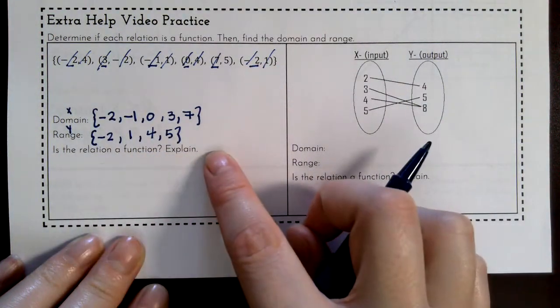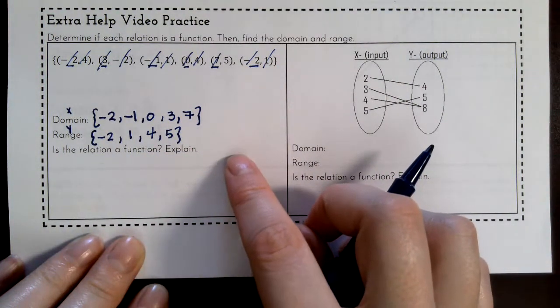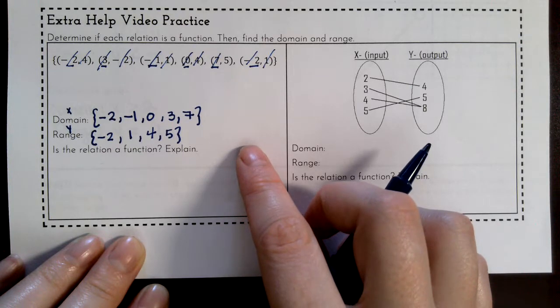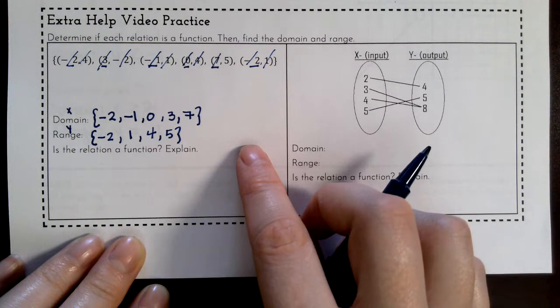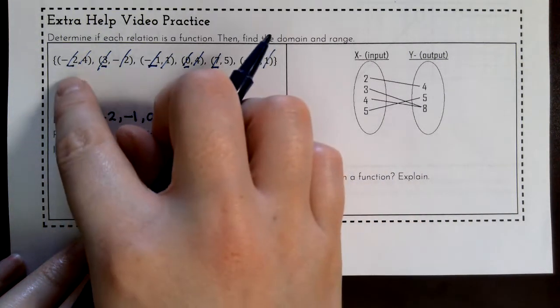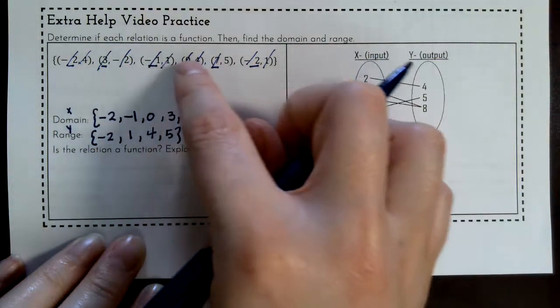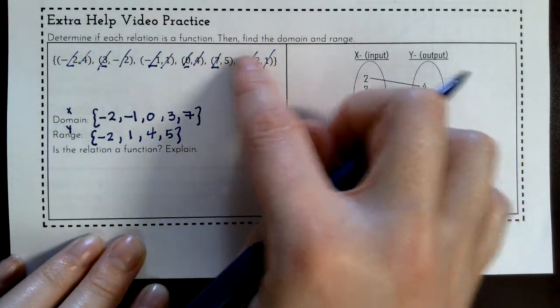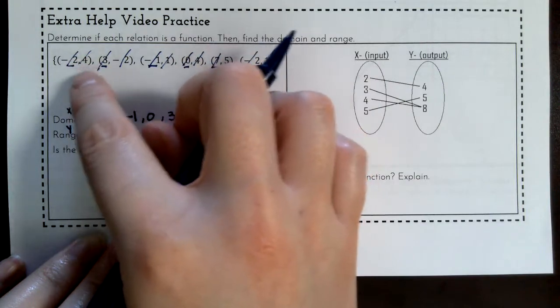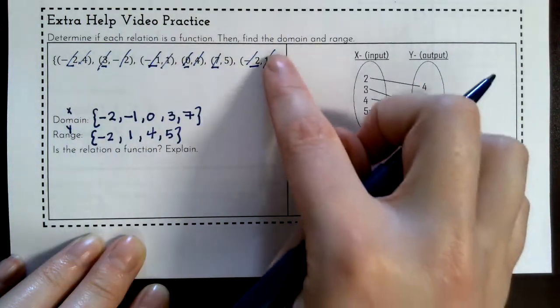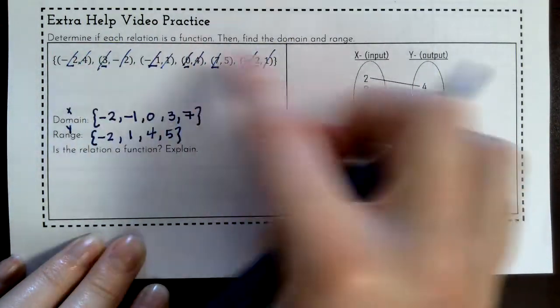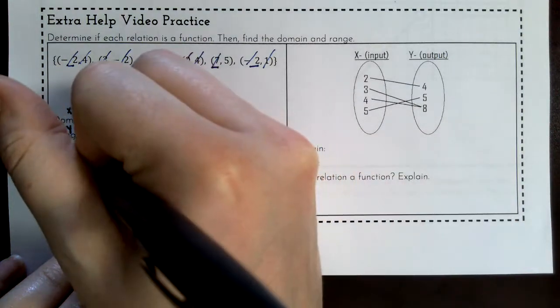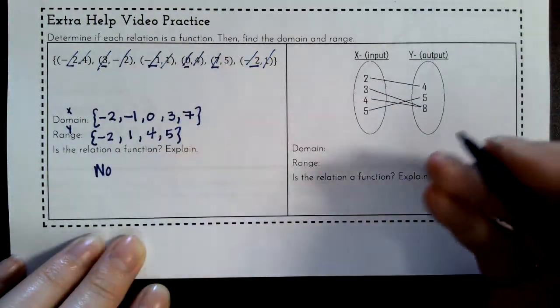Now, if it's a function or not, I think the birthdays analogy is the best way to remember that. I'm looking for one X, one person who has more than one birthday, more than one Y. So first I need to see if any of the X is repeated. The only X that repeated is -2. If it has the same Y, we're fine, but since they have different Ys, we are not fine, so it is not a function, and it asks us to explain.